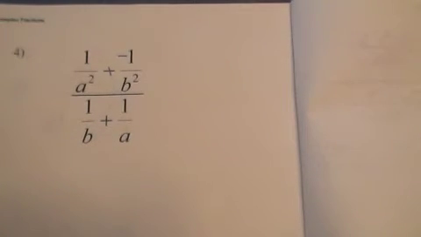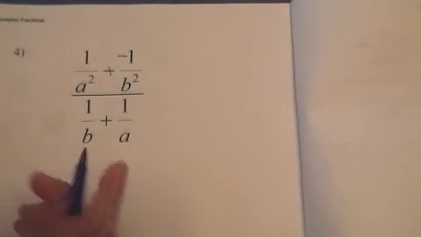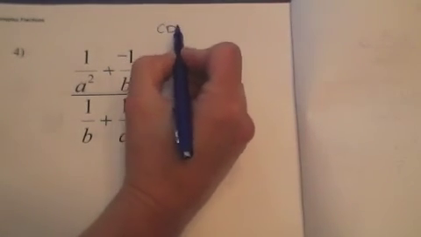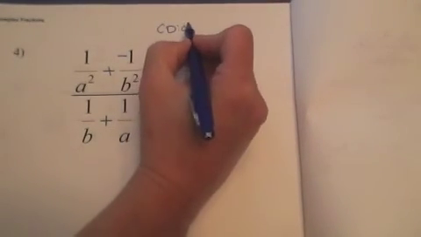Now, to find a common denominator, you could multiply them all together and get like a cubed b cubed, that would be big. You may recognize that a squared b squared would be plenty. It would be a fine common denominator. So we've discussed common denominators before. If you need help with that, different story. So our common denominator that we're going to choose is a squared b squared.